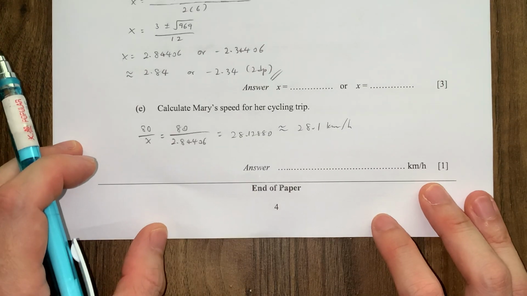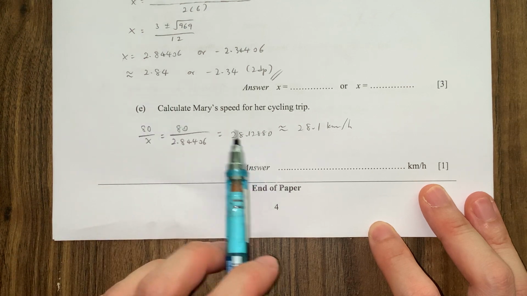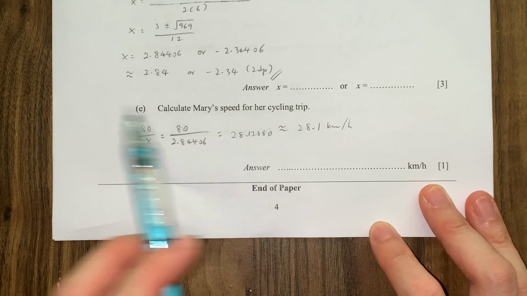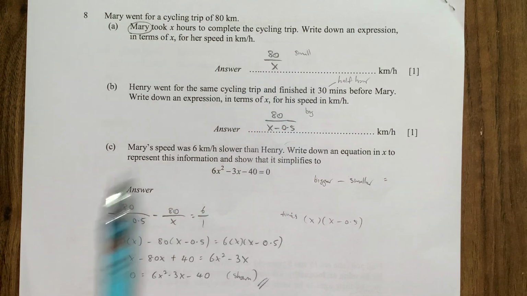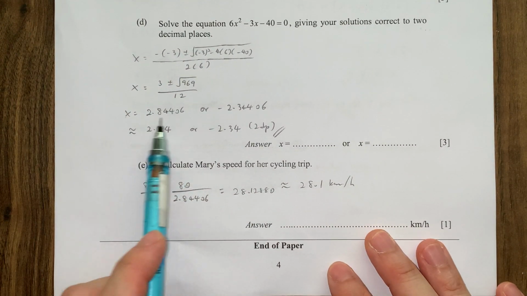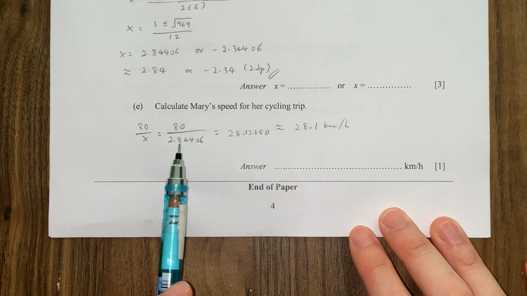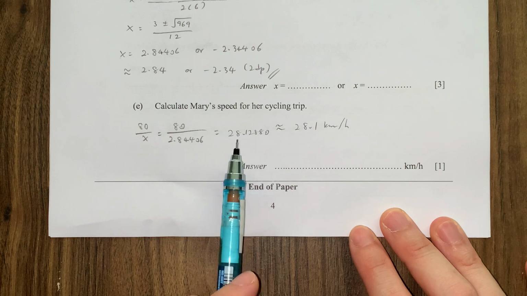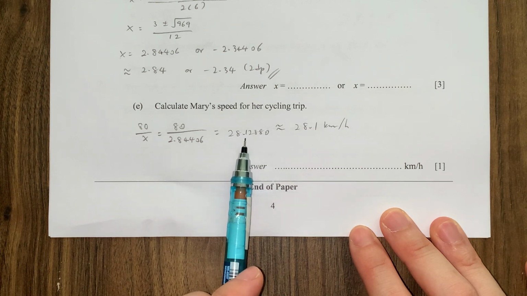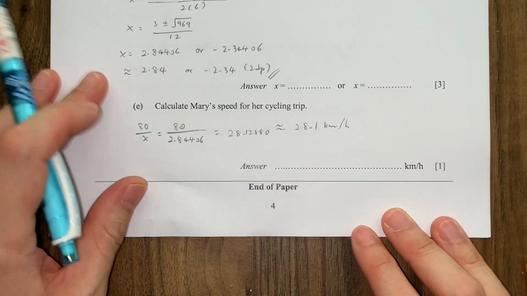At the end of the day, like I always say, this is not the final answer because they will ask for something. So what they want is Mary's cycling speed, so that will be here, Mary's speed. So it's 80 over x. So what is x? x is this one, 2.84, because it cannot be negative, right? Makes sense. So it's 80 over x, this one. You get this decimal, and since it doesn't say anything, the default will be 3 significant figures, so it's 28.1 kilometers per hour.